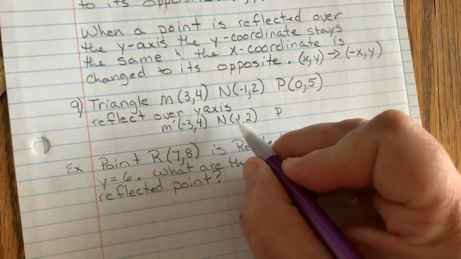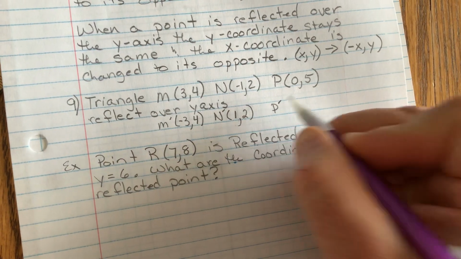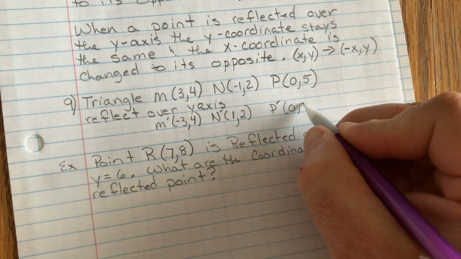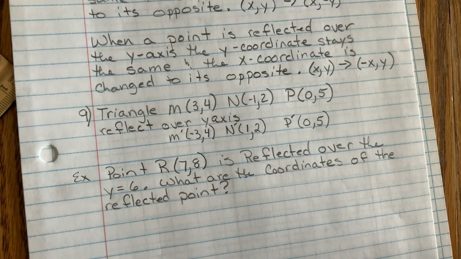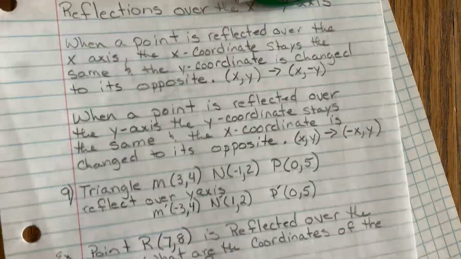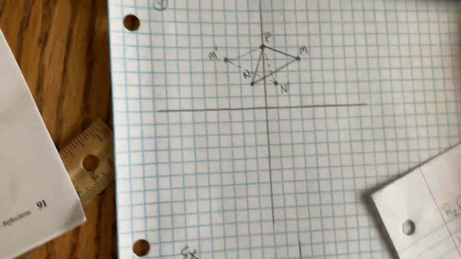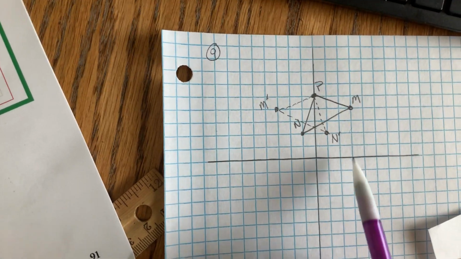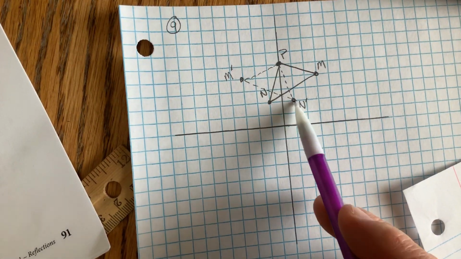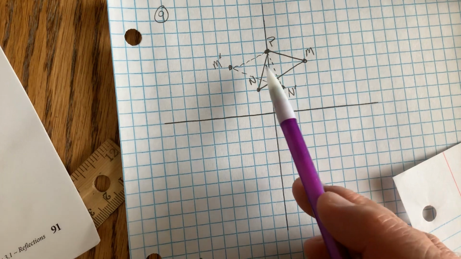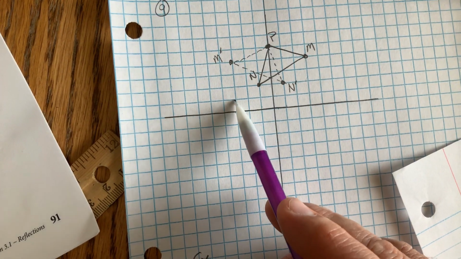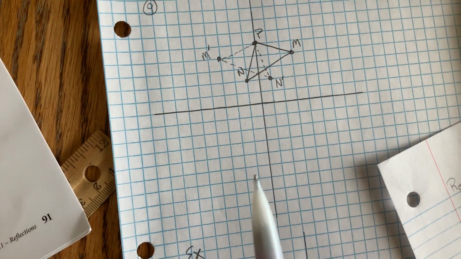And the new P, remember with those tallies, is at (0, 5), because remember that one didn't change. So when you look at the graph, N, according to what our notes say, should be (1, 2). Well, it's at (1, 2). M should be at -3, 1, 2, 3, then 1, 2, 3, 4, so (-3, 4).